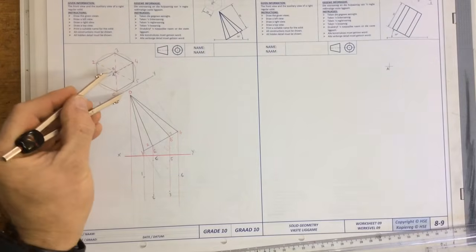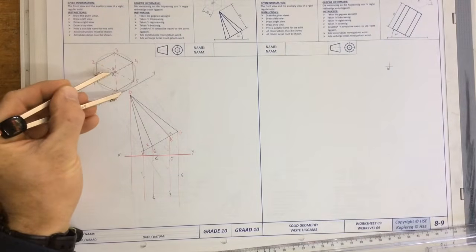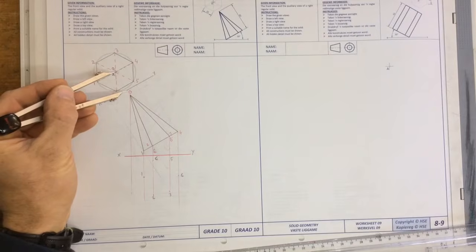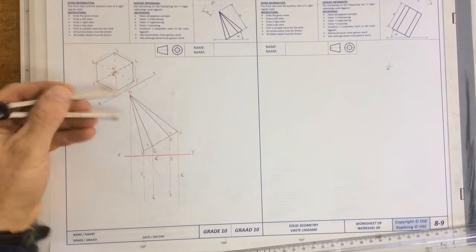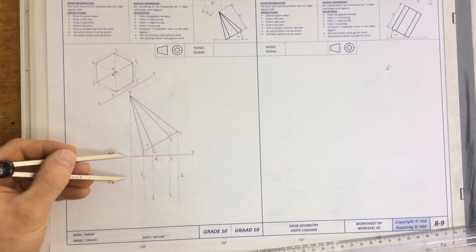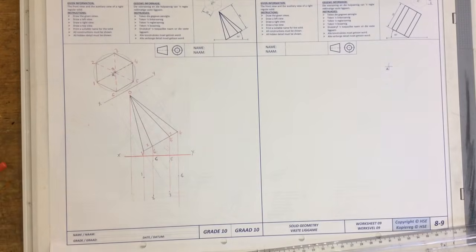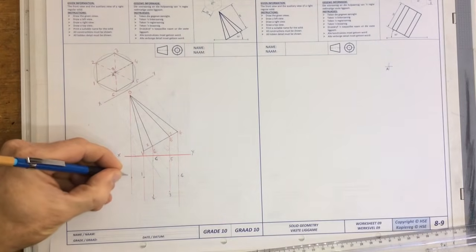0, this is a part that a lot of you get wrong for some reason. Remember where I'm taking my measurements from the XY axis to 0. Find 0 over here, take it down, and mark that off as 0 over there.